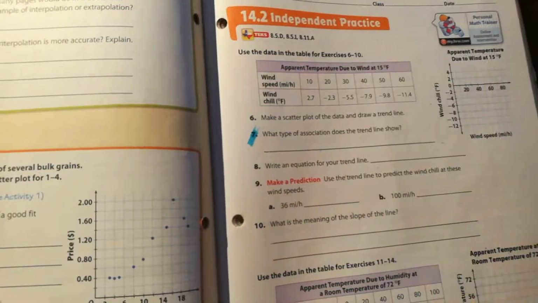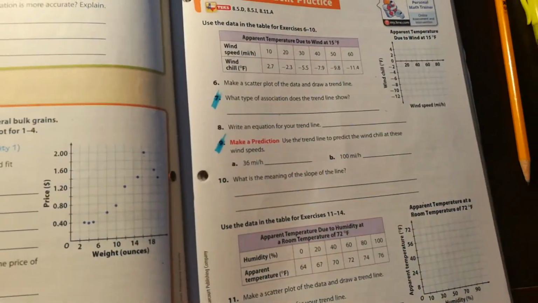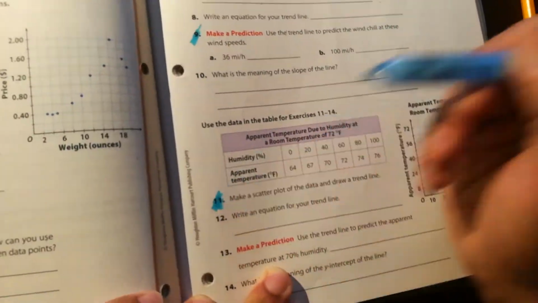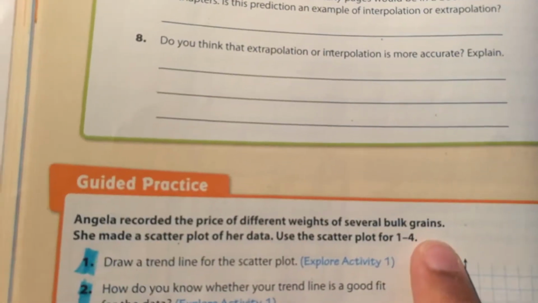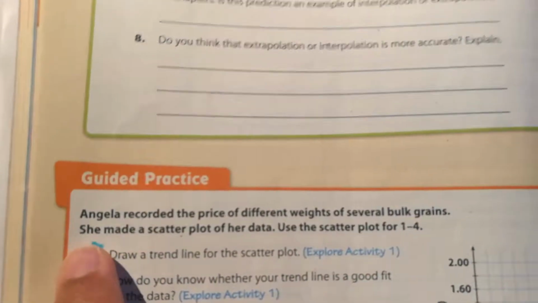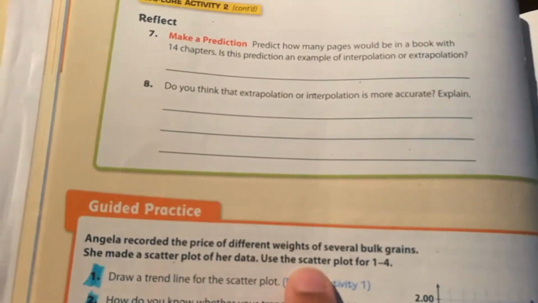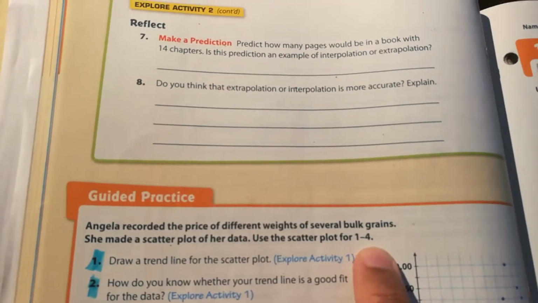Page 405, question 7, question 9, question 11, and on page 404, question 1, 2, 3, and 4. It's basically guided practice. Let us look at this question. Angela recorded the price of different weights of several bulk grains. She made a scatter plot of her data. Use the scatter plot for questions 1 through 4.